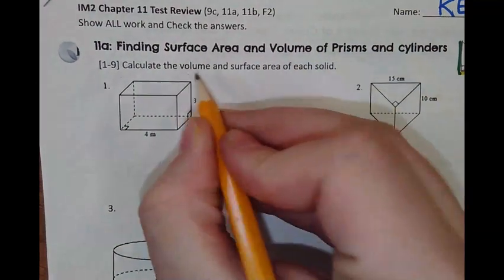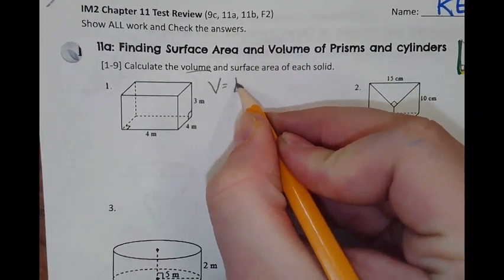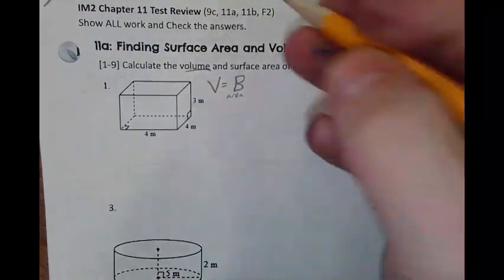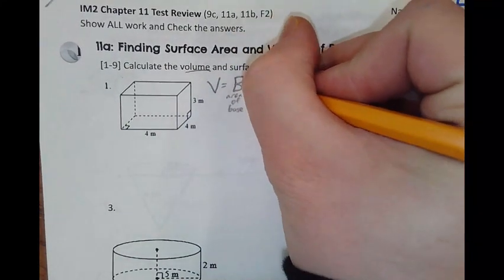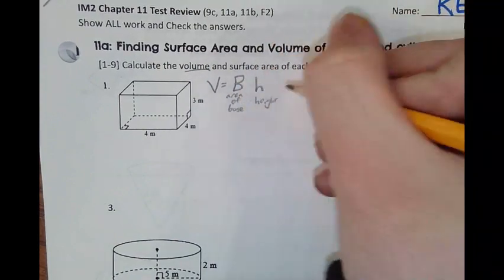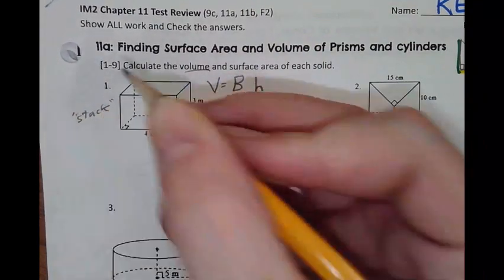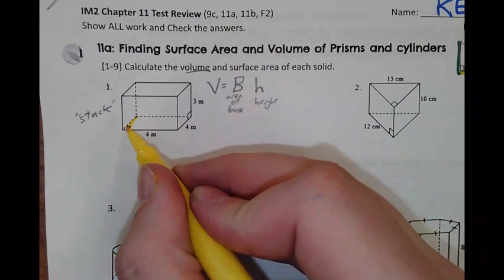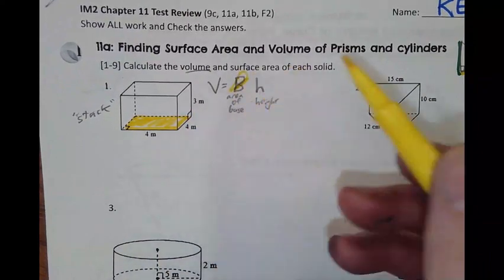So let's start with volume. The formula for volume is going to be area of the base times the height. Since it's a stack, it's considered a stack of rectangles. So another way to consider this is we have a base shape of a rectangle. What's the formula for the rectangles?